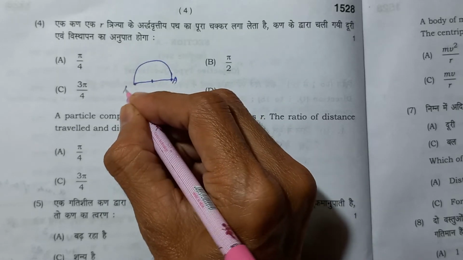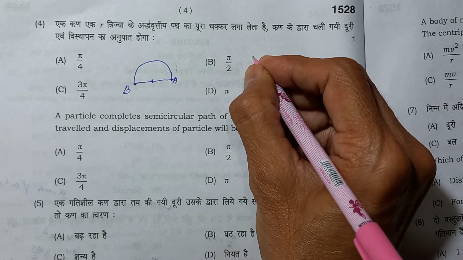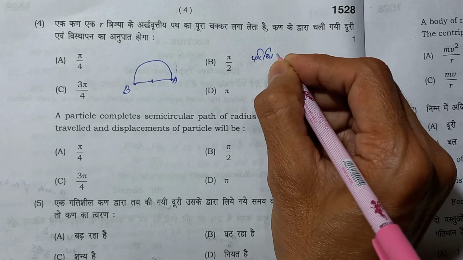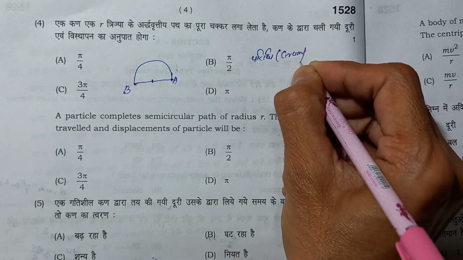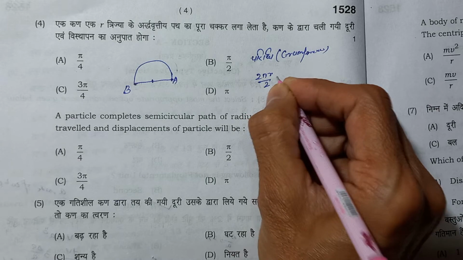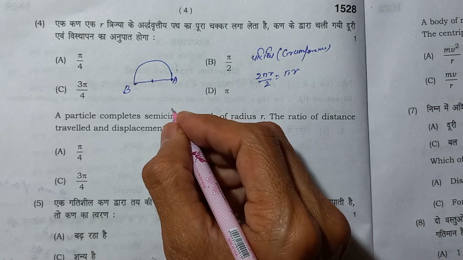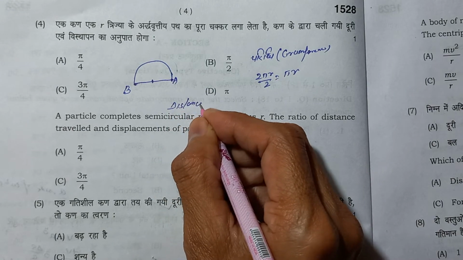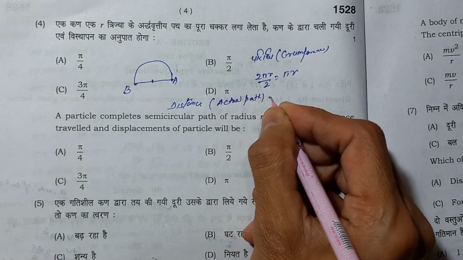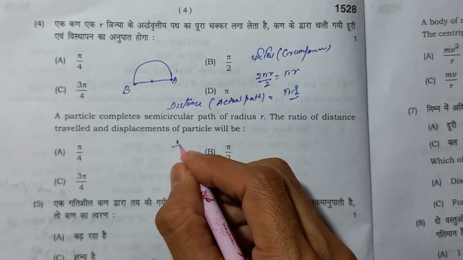While going from A to B, you know the circumference of the semicircle will be 2 pi r by 2, which is pi r. So the distance, the actual path, will be pi r. And what is displacement?